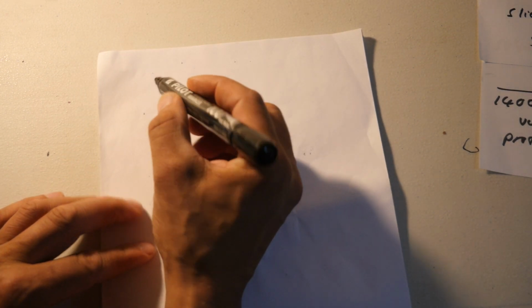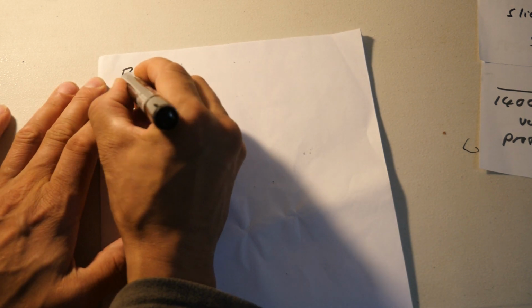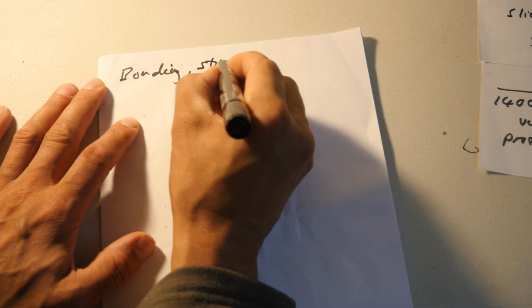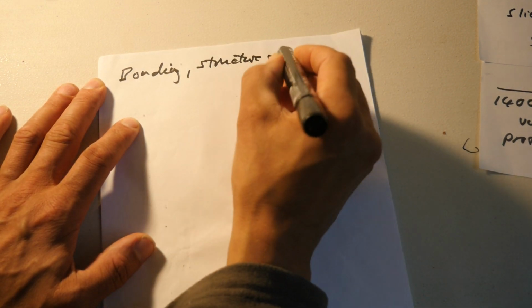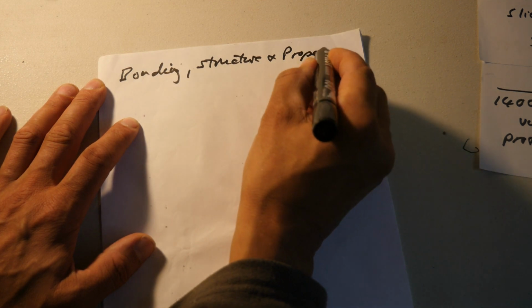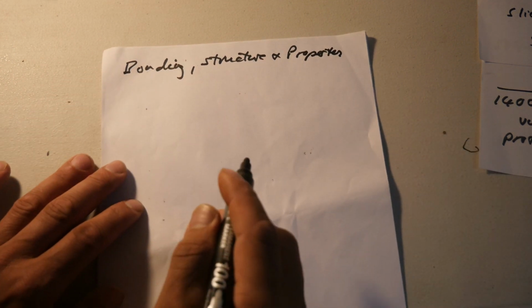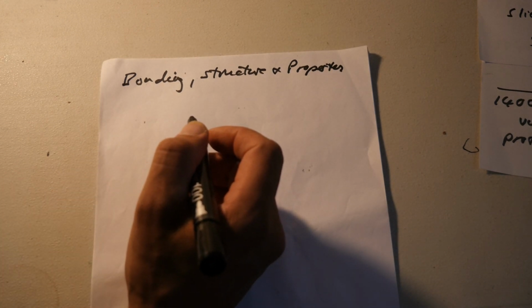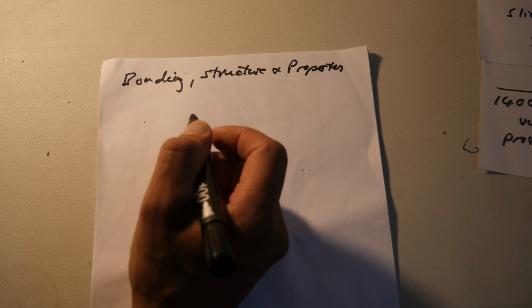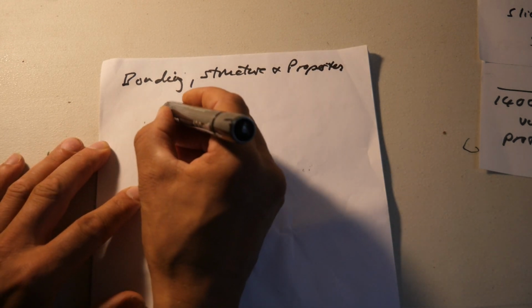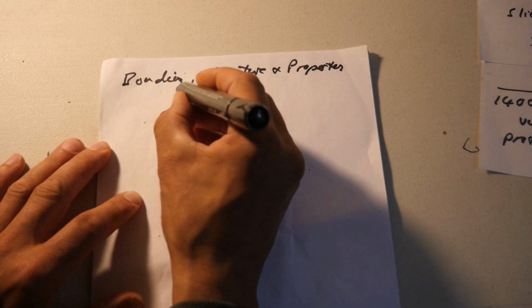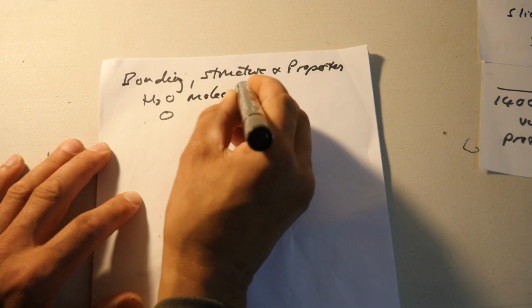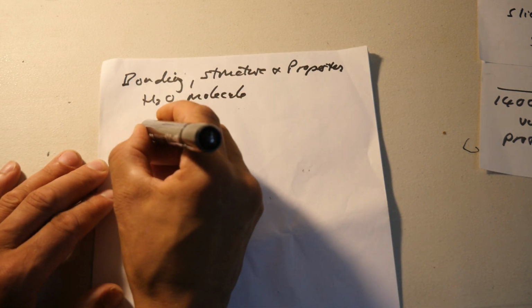I will quickly go over bonding, structure and properties, okay? So a water molecule, a simplified way of writing it is like this.